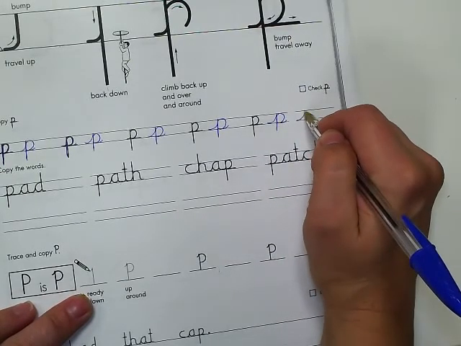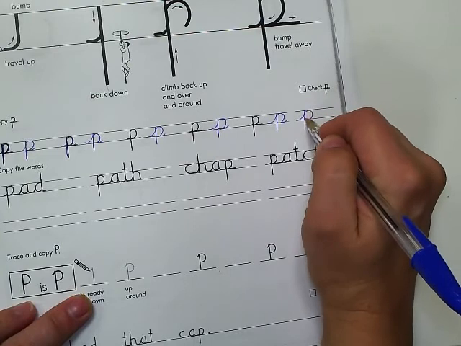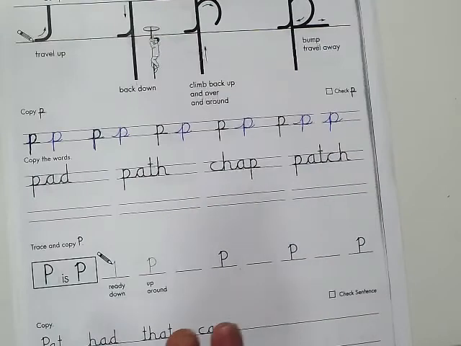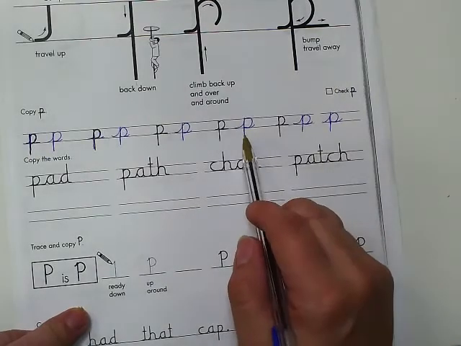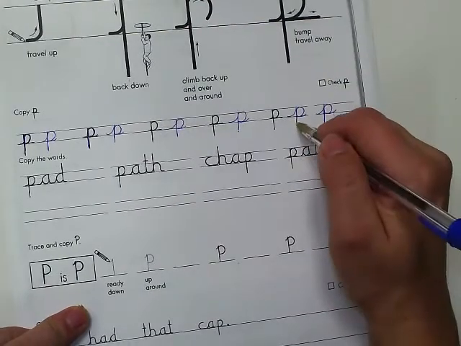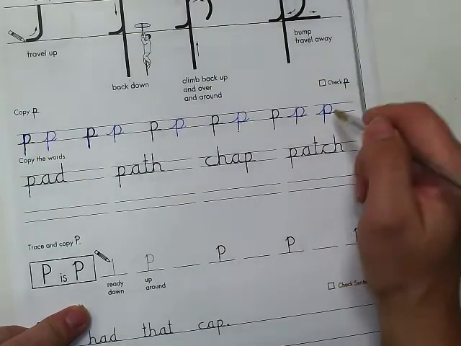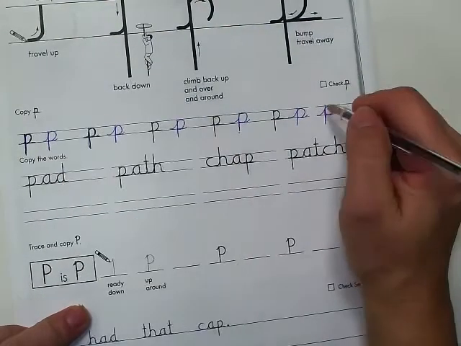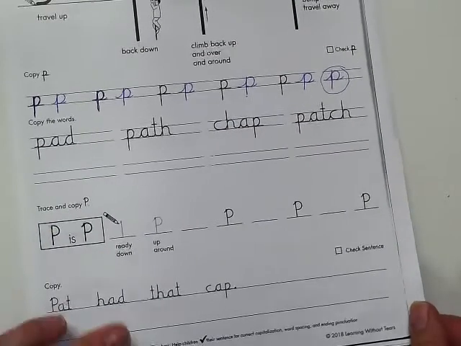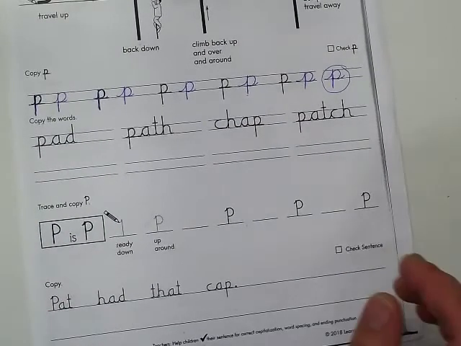And let's prove that we can do it without the model right there. Okay, look through your list and decide which one of those P's you think matched the example the best. This one looked like it went a little too short, so that's something I need to work on, having my P's go down a little bit farther. So I think I like this one the best. Circle your favorite P so you can see what you want to improve on in practice and what you already have gotten down really well.